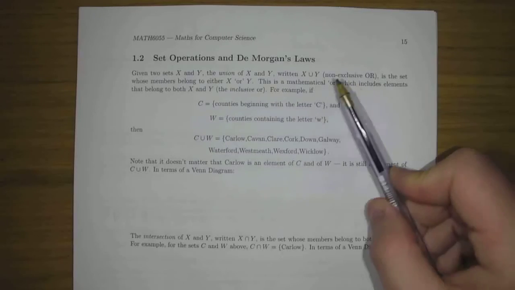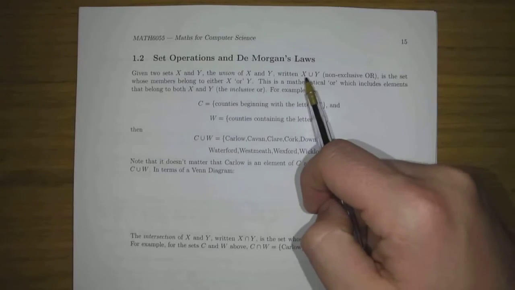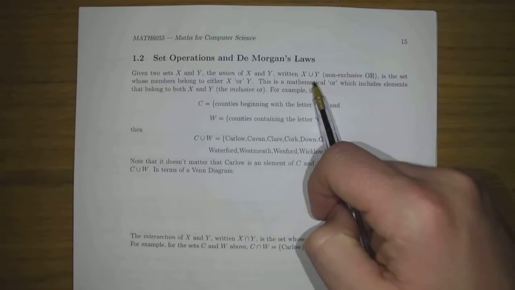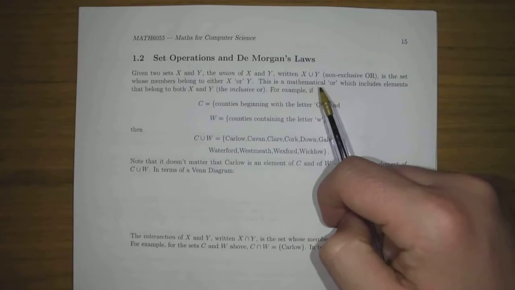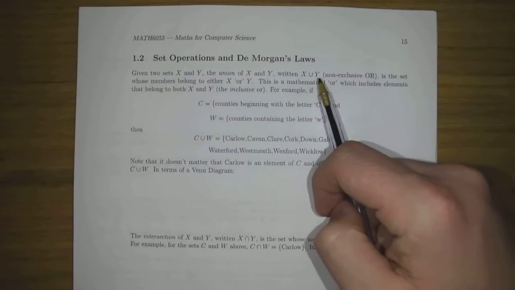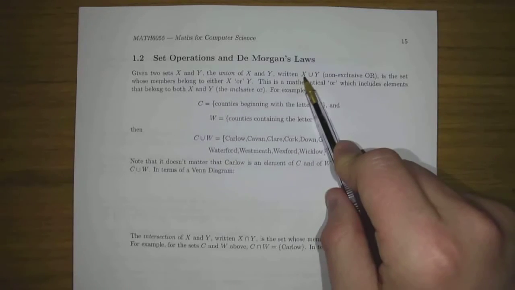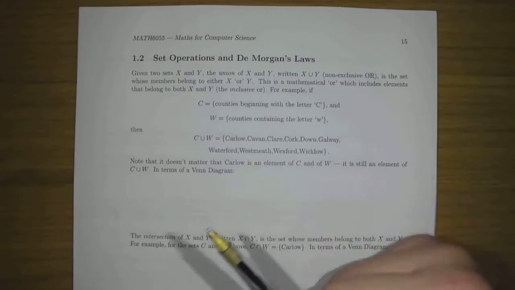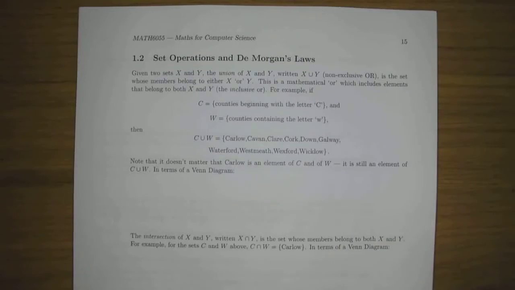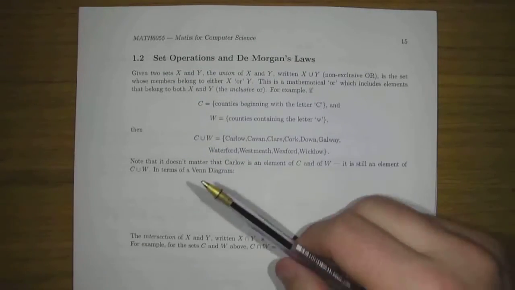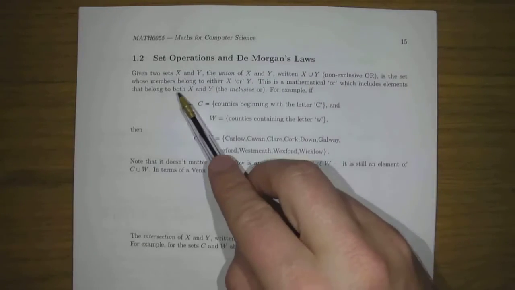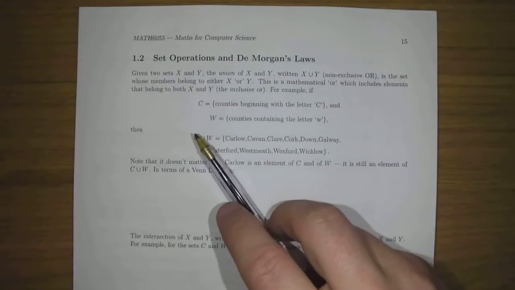It's non-exclusive, so if something is in both x and y, which is a different thing to this, then it is also in the union. So it's all the things that are in x or in y or in both, if you want to say. I'm using the mathematical or there, which includes elements that belong to both x and y.